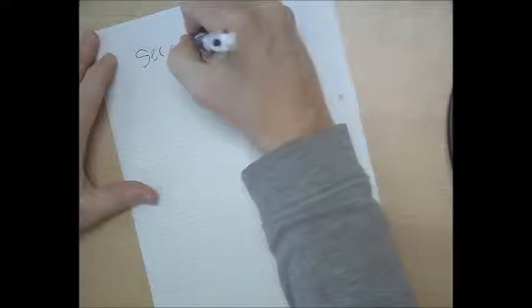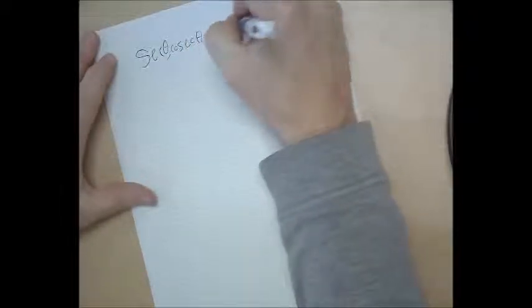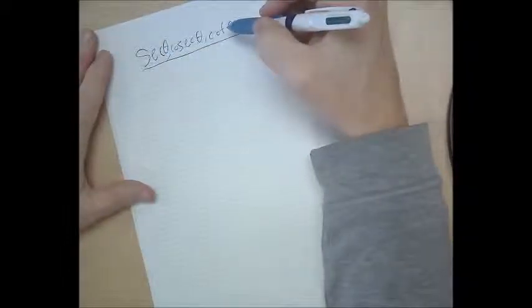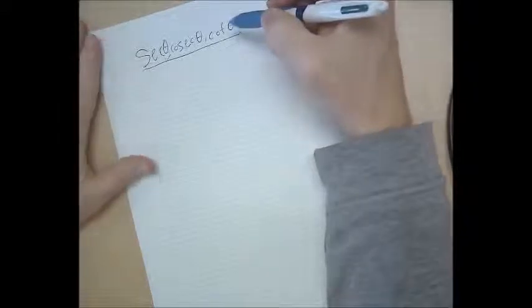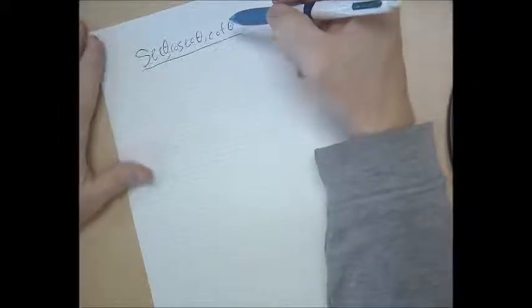Okay, so sec, cosec, and cotan, which is what we learnt last time. Remember, sec is 1 over cos, cosec is 1 over sine, cot is 1 over tan, which most of the time you can just treat as cos over sine, because tan is normally sine over cos.